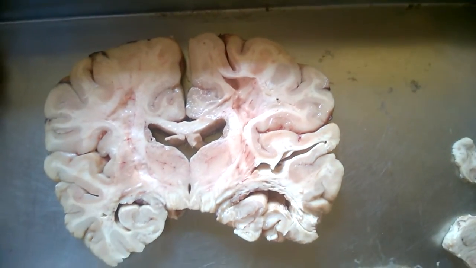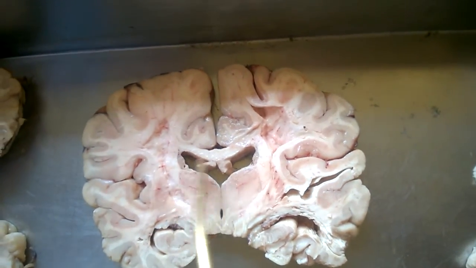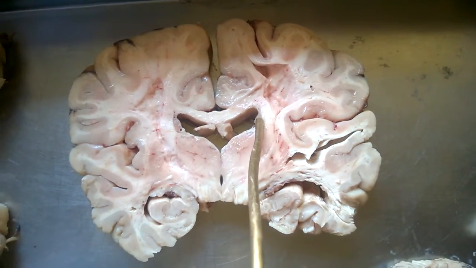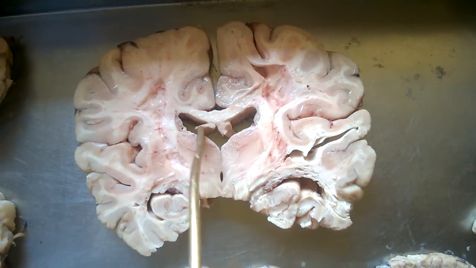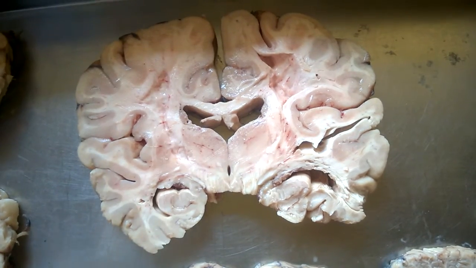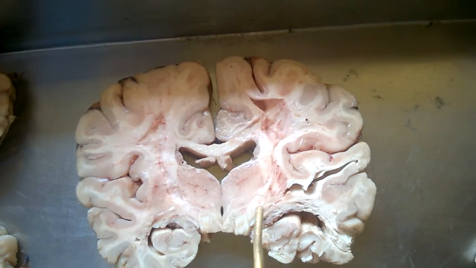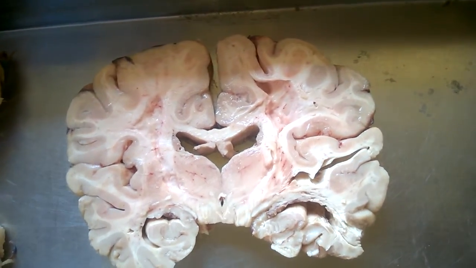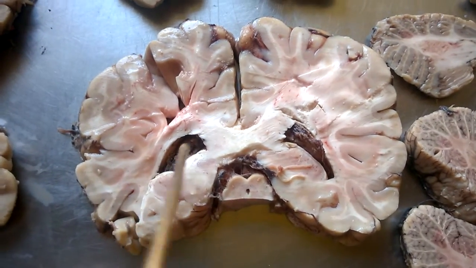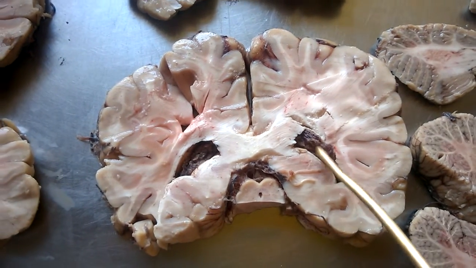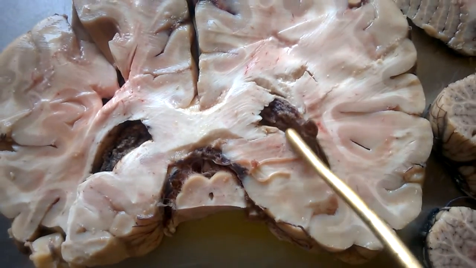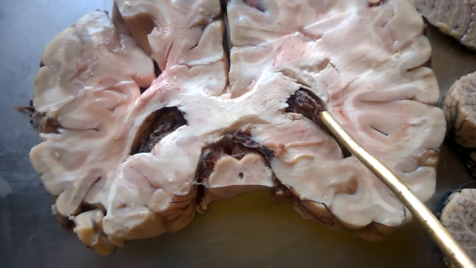As we go backwards, we can see the caudate nucleus has become very small, difficult to visualize. And this large structure that we see now is the thalamus. Remember, the caudate nucleus is always in relation to the lateral ventricle, and the thalamus is always in relation to the third ventricle. And as we go back, this is the posterior horn of the lateral ventricle, and the structure we see here is called the choroid plexus. The choroid plexus is what produces the cerebrospinal fluid.